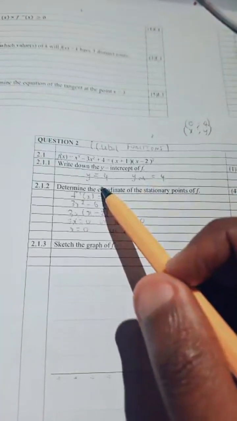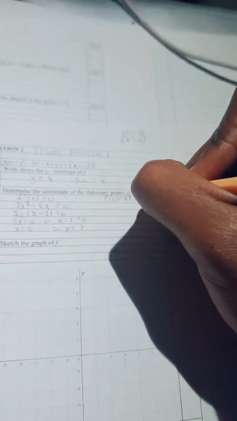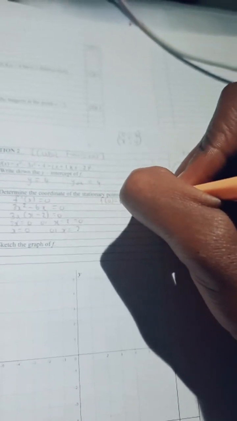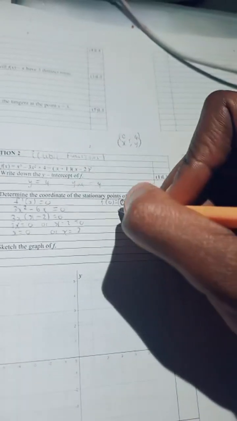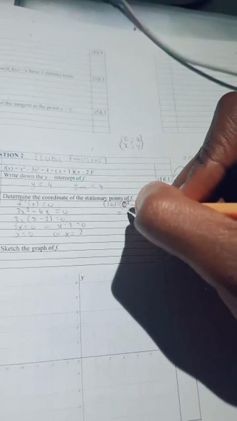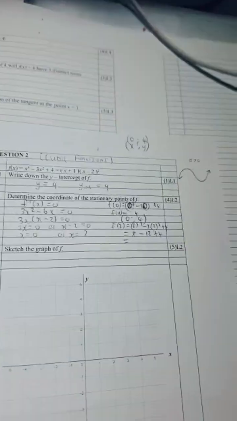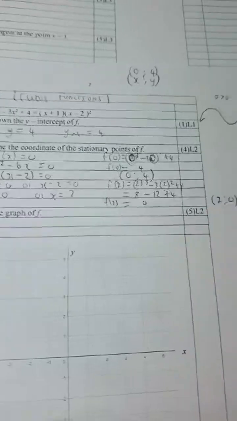Since they wanted the coordinates, it means we are going to take these x values and substitute into the function. We take f of 0, substituting 0 in the place of x, and get f of 0, which is 4. So that means the first stationary point is (0, 4). Then we substitute f of 2 as well.